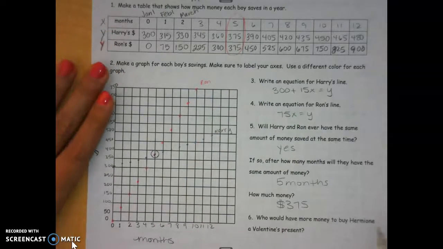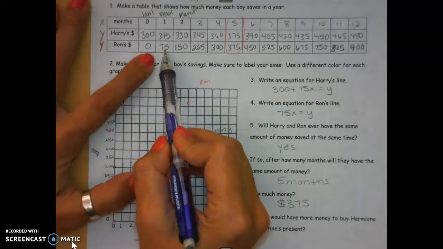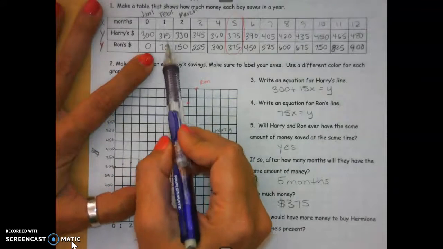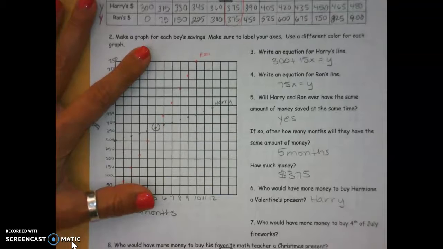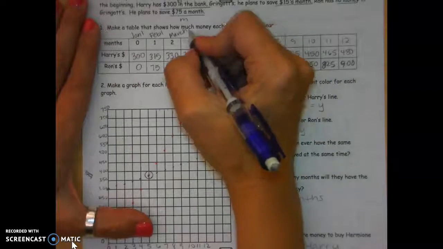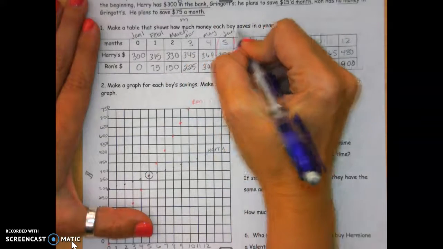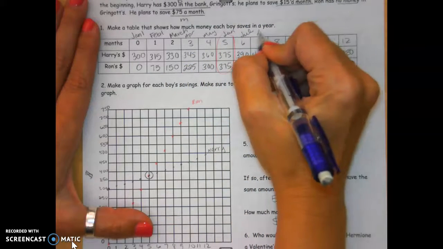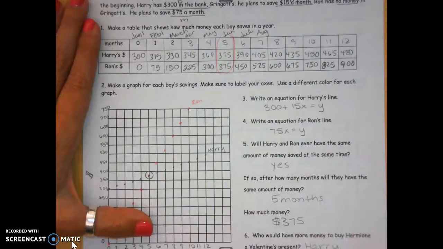Who would have more money to buy Hermione a Valentine's Day present? So Valentine's is in February. So we can see at that point, Harry has $315 and Ron only has $75. So we would say Harry. Who would have more money to buy 4th of July fireworks? So we can come up here. So March, April, May, June, July. Right? So in July, now you can see that now Ron has more money. So we'll write Ron there.